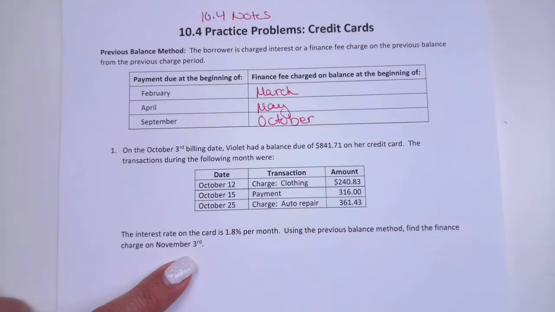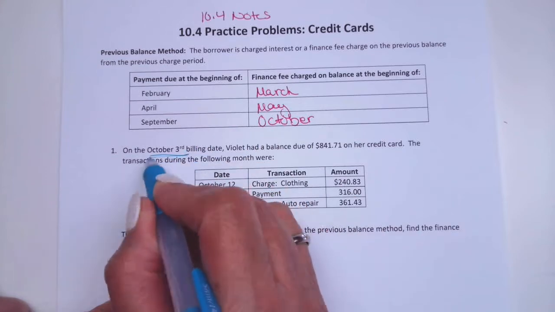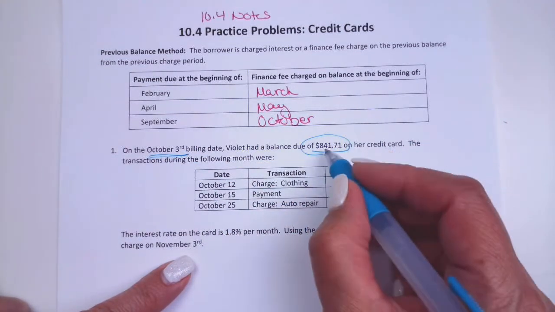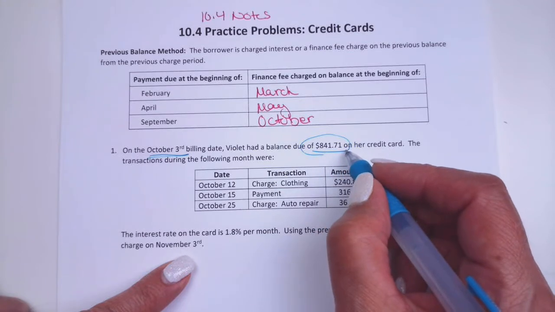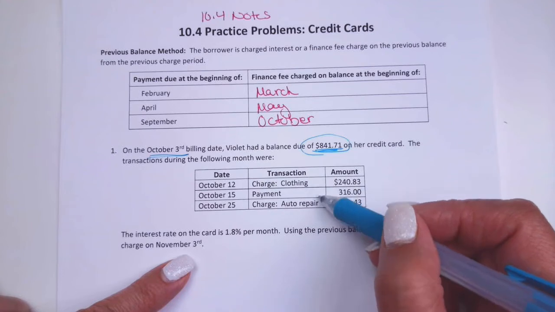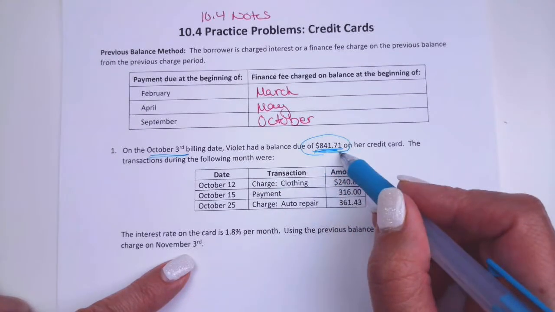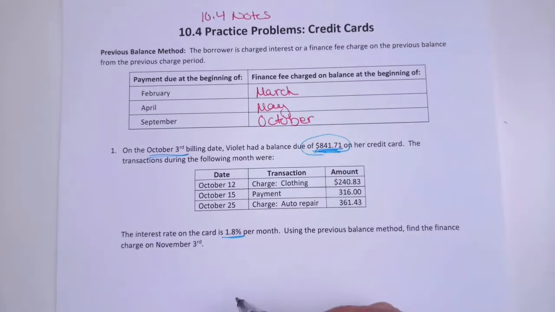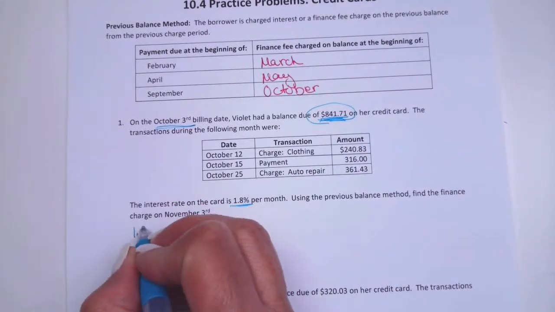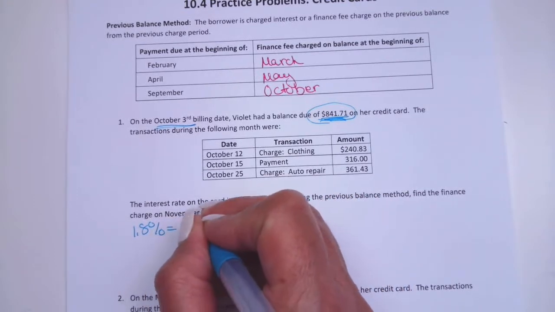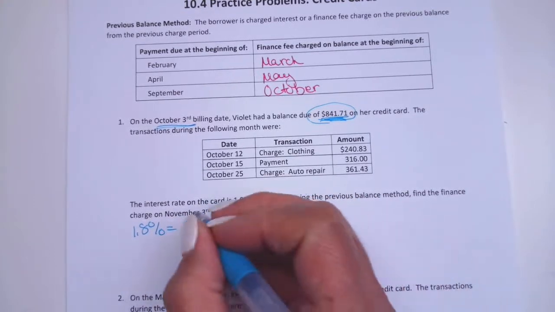So when we look at this, on October 3rd, the balance was $841.71. And that is the amount we're looking at. It doesn't matter what happened in October. This is the amount that the interest rate is going to be charged. So 1.8%, we have to convert that to a decimal, 0.018.